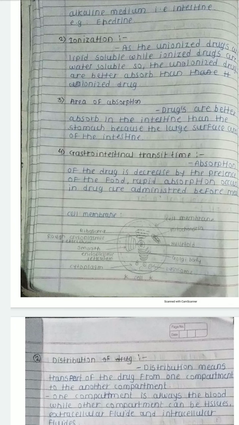Now next is ionization. As we know, unionized drugs are lipid soluble, while ionized drugs are water soluble. Those drugs which are lipid soluble will quickly cross the cell membrane and get absorbed faster. So unionized drugs are better absorbed than ionized drugs.